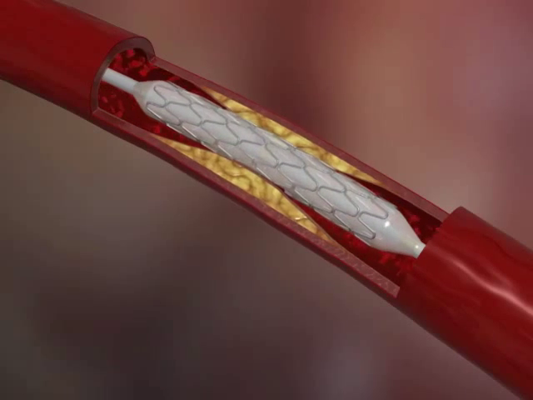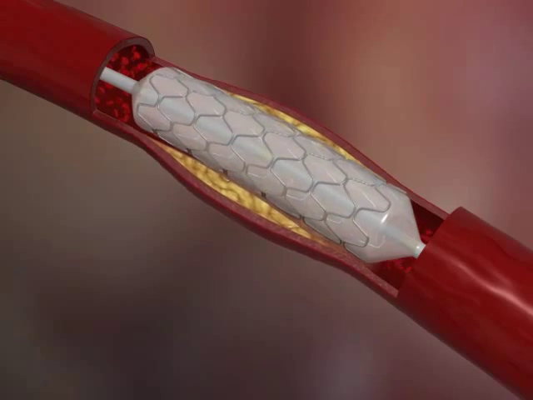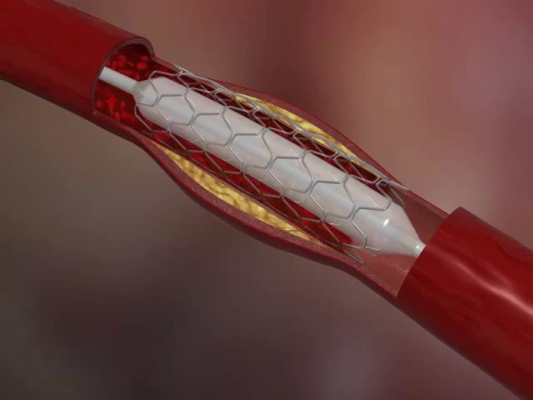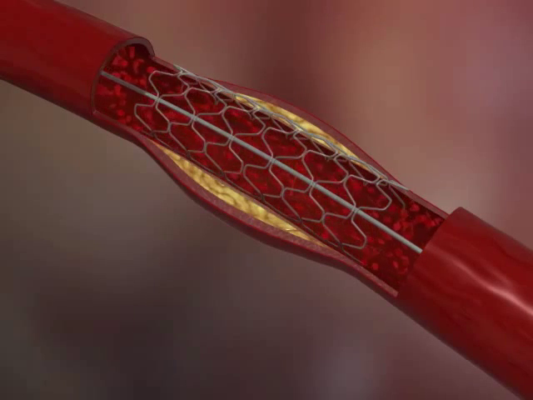It also makes it possible to determine the need for thrombus aspiration prior to implanting the stent. The total duration of the procedure is very short. In the absence of a thrombectomy, it takes no longer than 5 minutes.